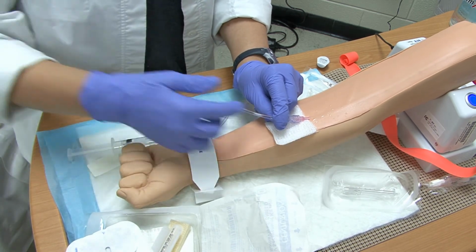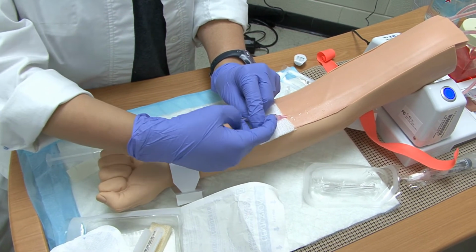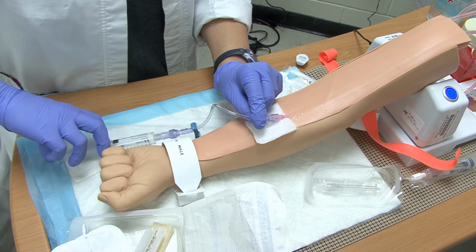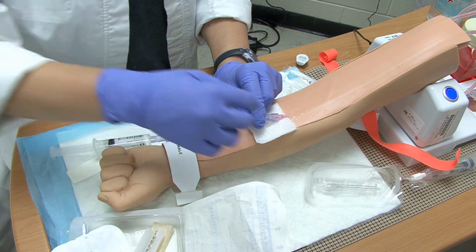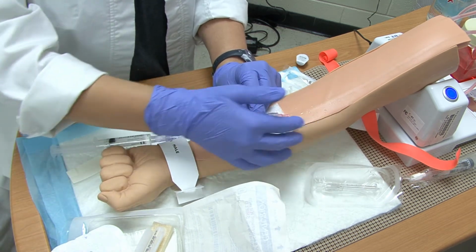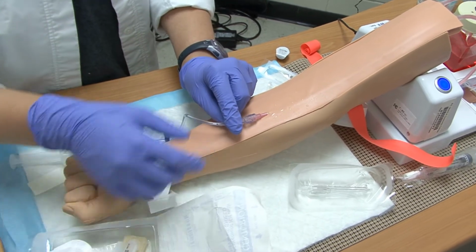You can pull back, and you'll be looking for what we call flash or blood return here in your actual extension set, and then you can continue flushing. And as long as it flushes without difficulty, and you don't have any swelling or issues up here at the site, you can now come and you can take your gauze out.